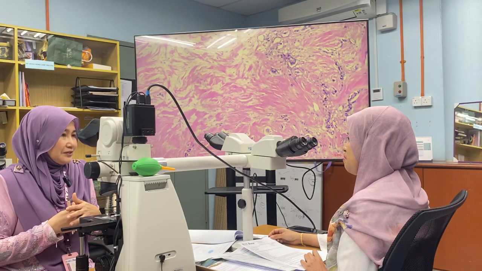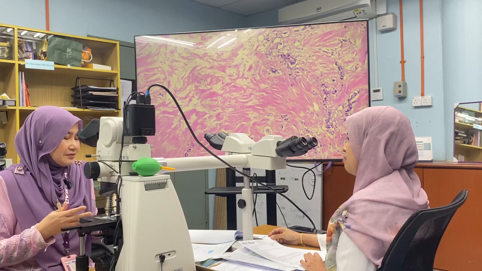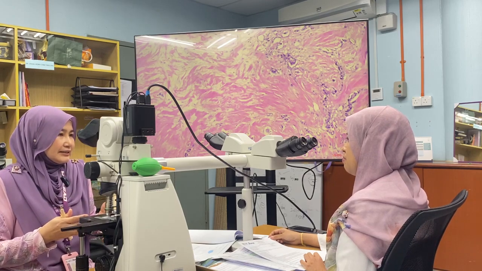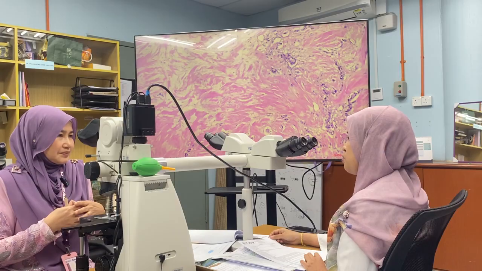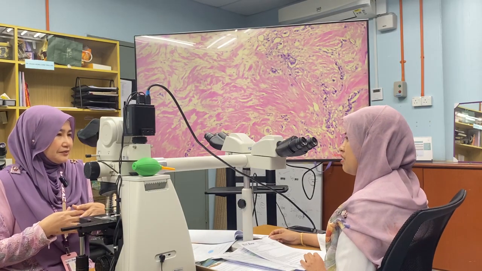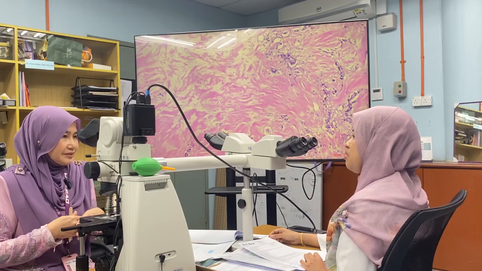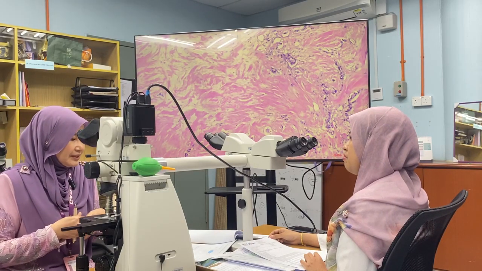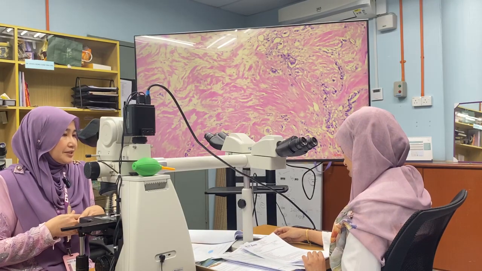And for the lymph nodes, apart from counting how many lymph nodes are involved, what else do you need to examine? Whether there's any capsular invasion, or we call it extranodal extension. Do you report that in our case? Is there any extranodal extension?